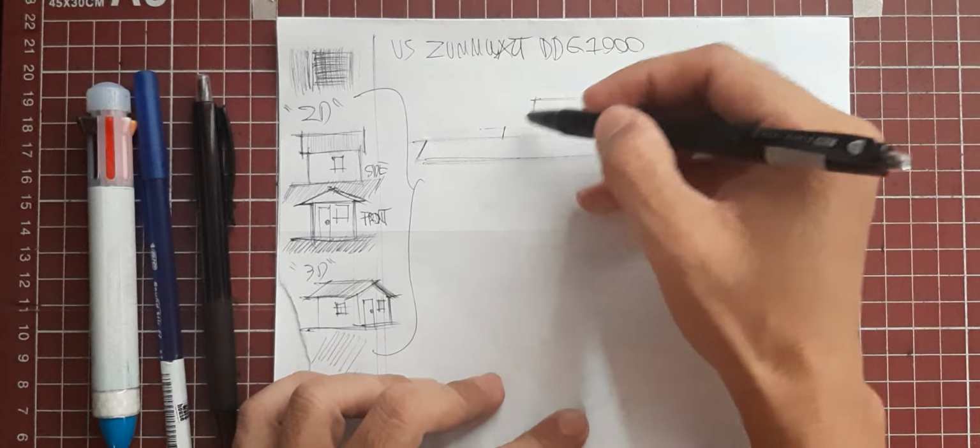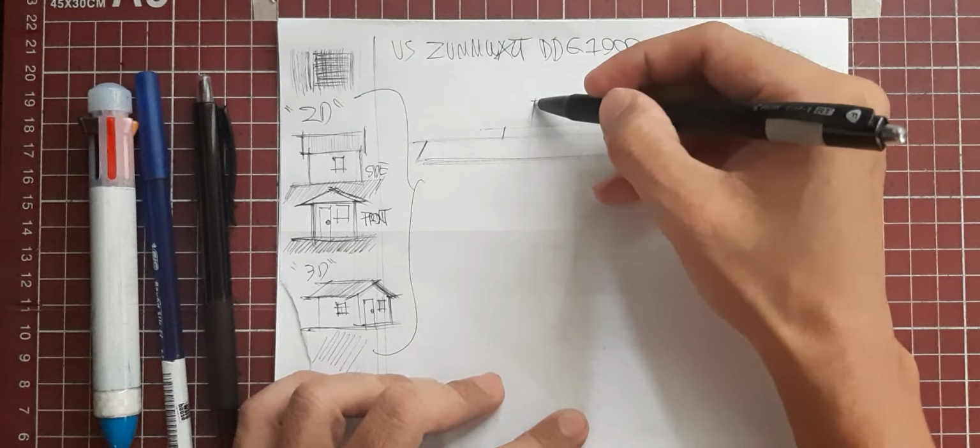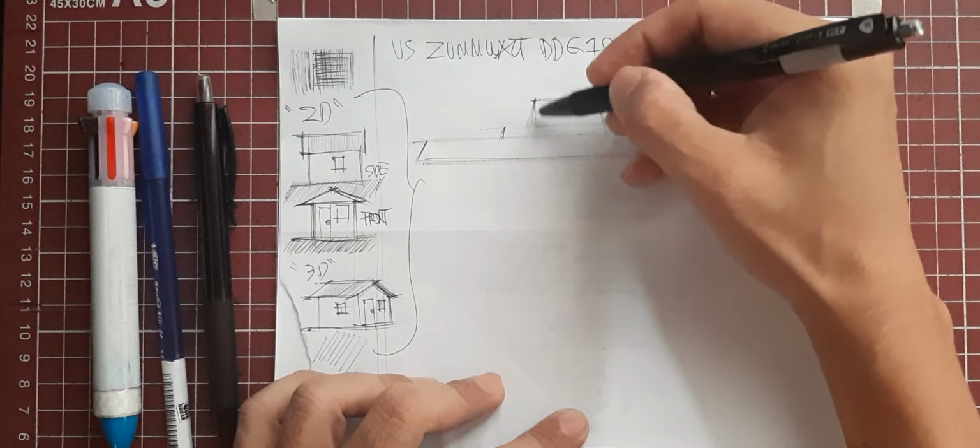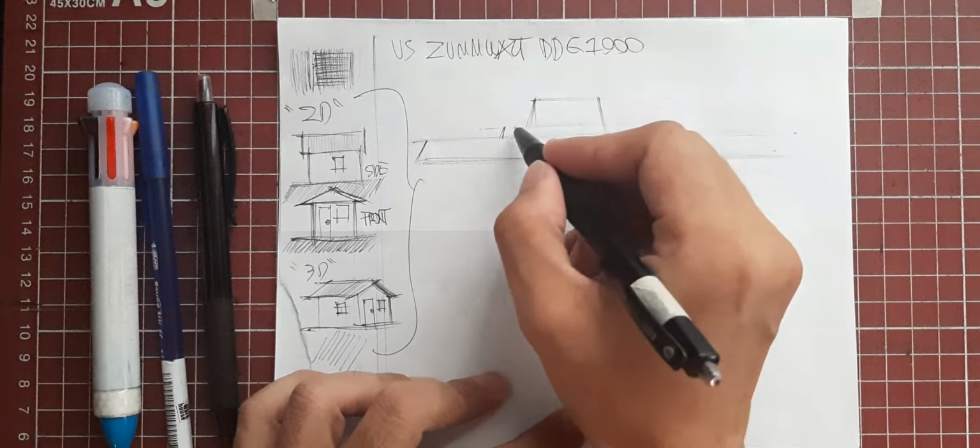Again, this is like a rectangle, but this is like a triangle here and a triangle there, so a little slant. Again, if you're going to draw a rectangle, there's a little slant here and another slant here.